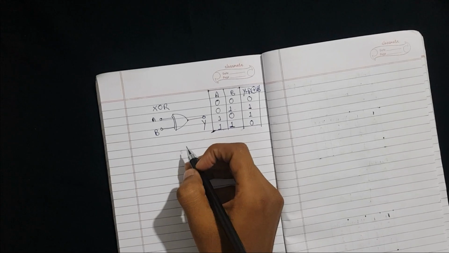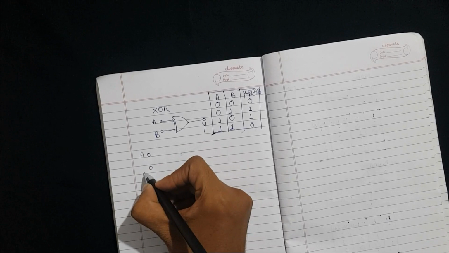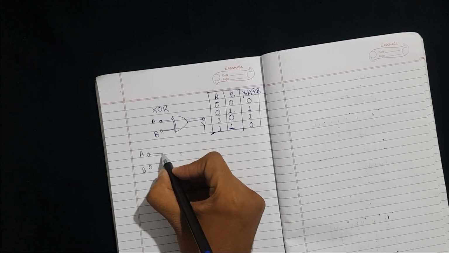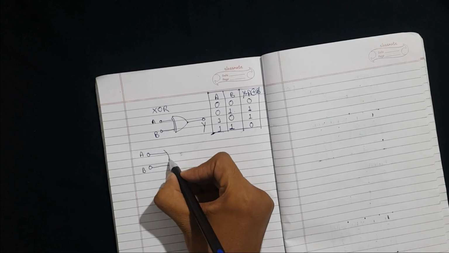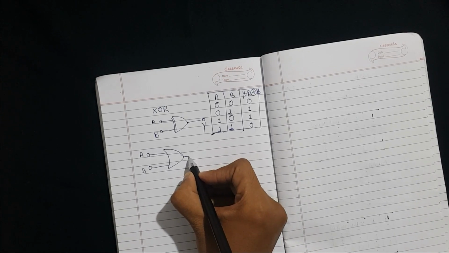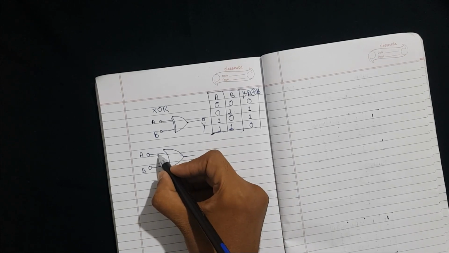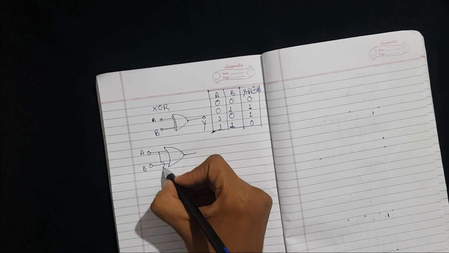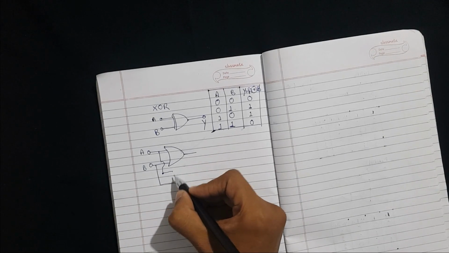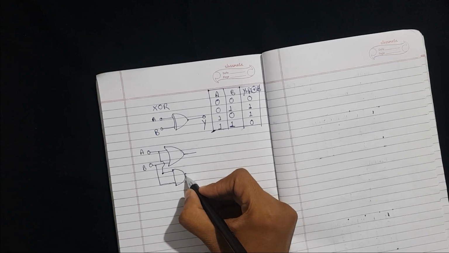Okay, so we have our two inputs, A and B, and we can give them to an OR gate. Then I'll give these two inputs again to the gate here.